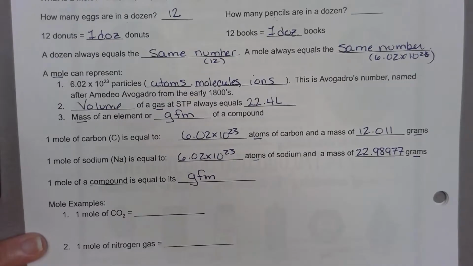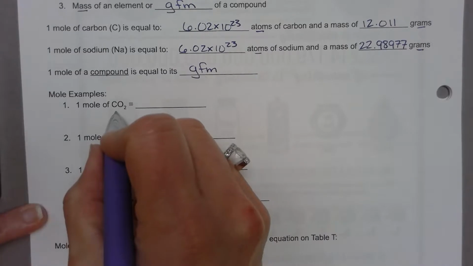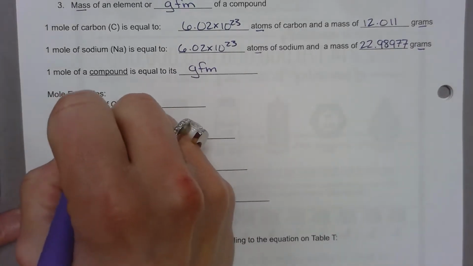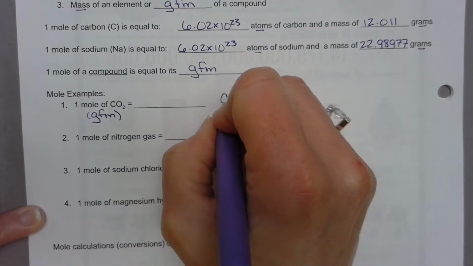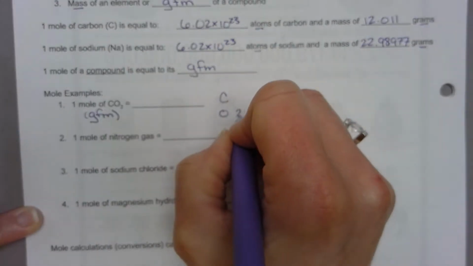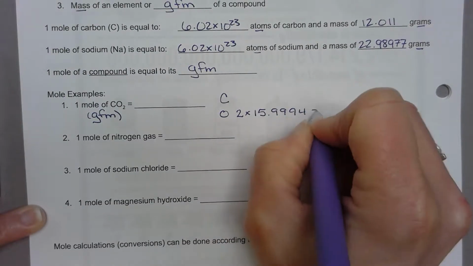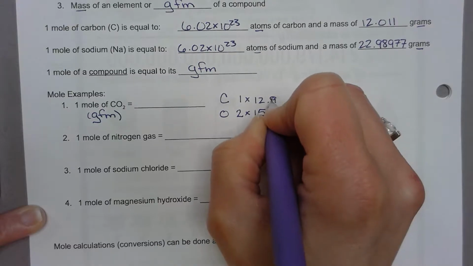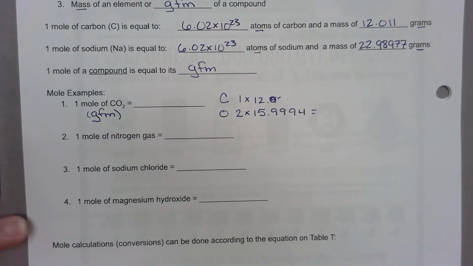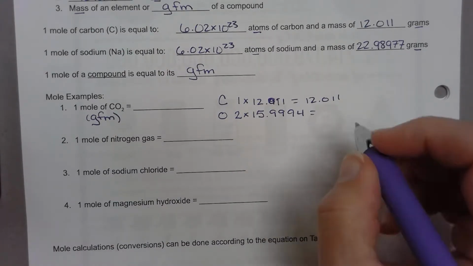So I'm going to scroll this up just a little bit. Mole examples. A mole of carbon dioxide is the GFM. So to find the GFM, we've got carbon, we've got oxygen, so there's our carbon.